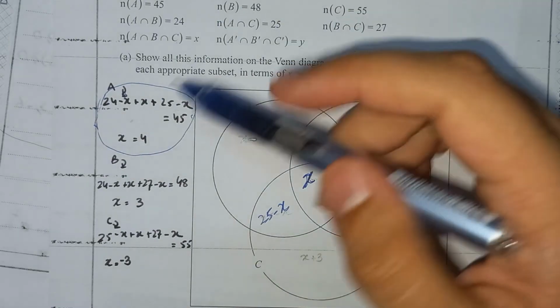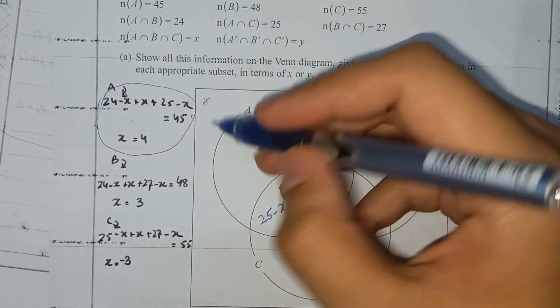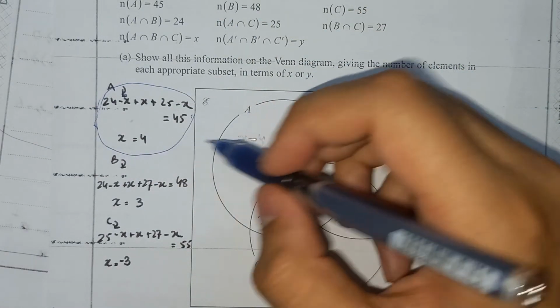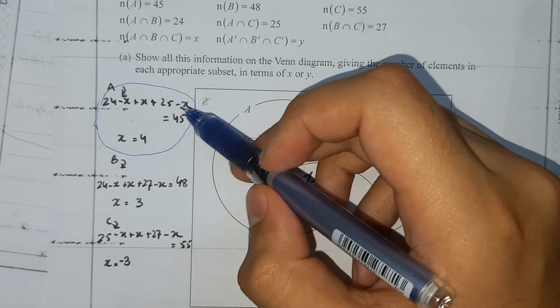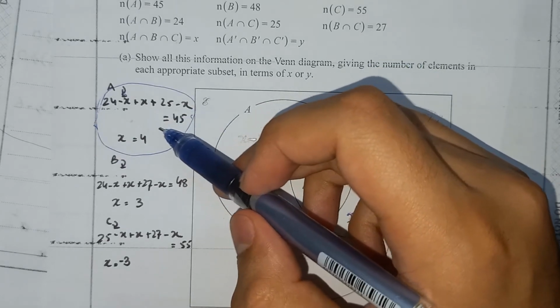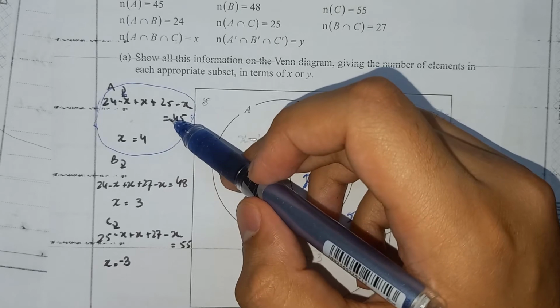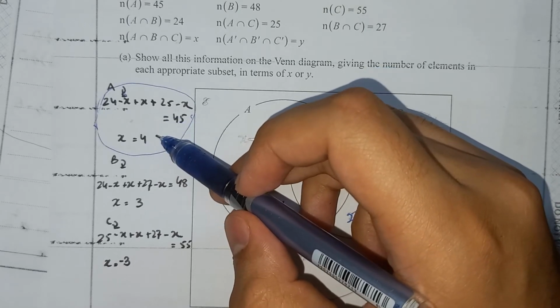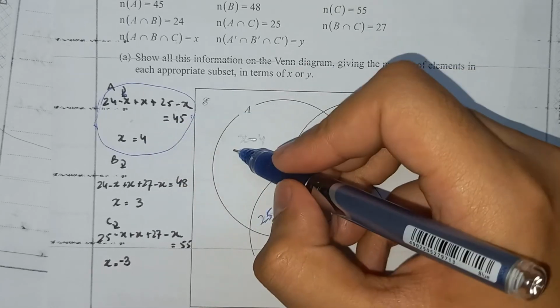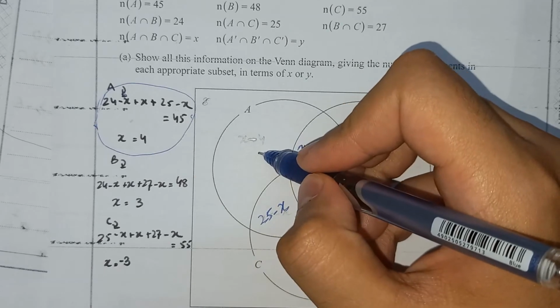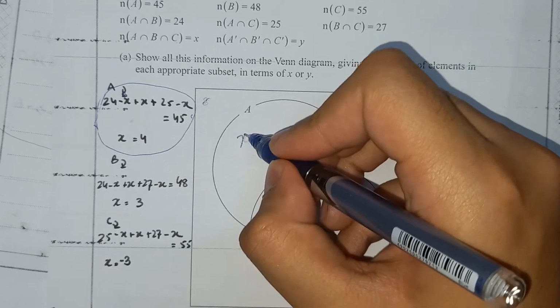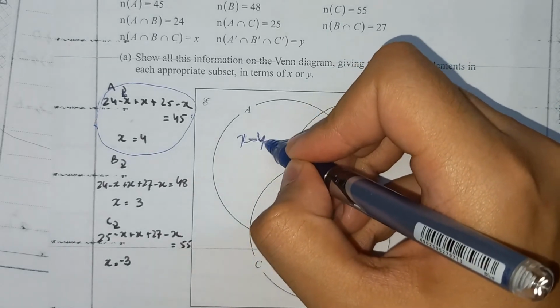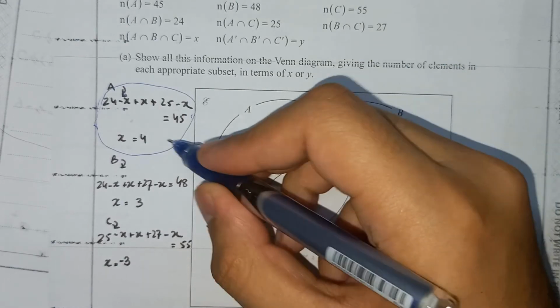Now you simplify, and you will get x equals 4. But you cannot just write x equals 4 over here. You will always write x minus 4, because you move the 4 over there.